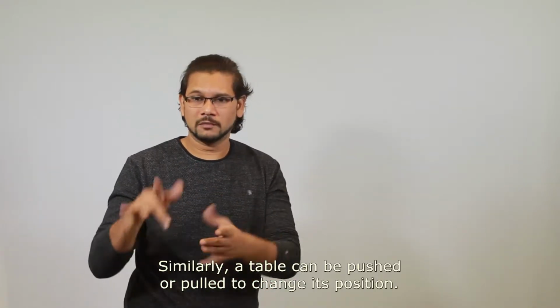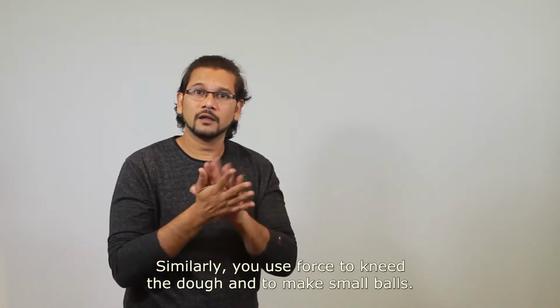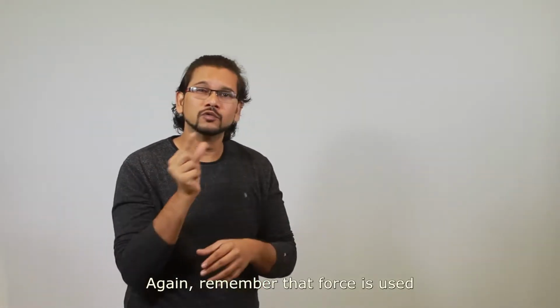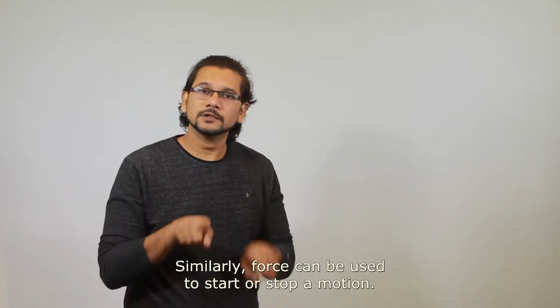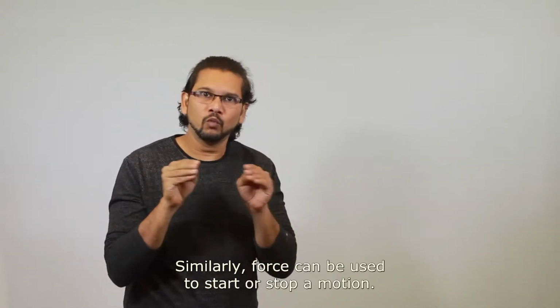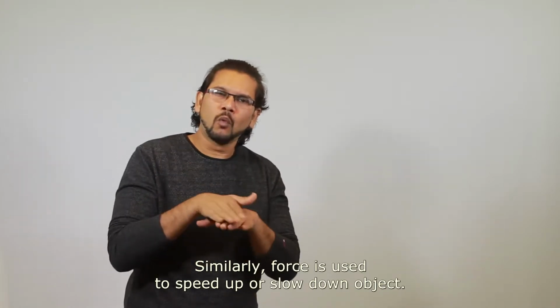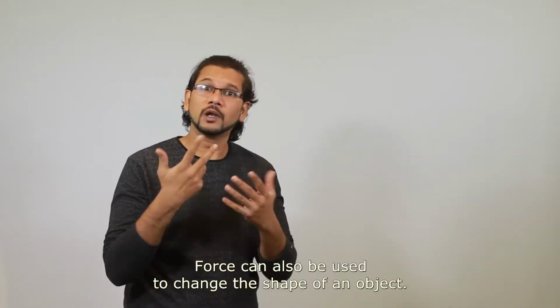Similarly, a table can be pushed or pulled to change its position. Similarly, you use force to knead the dough and make small balls. Again, remember that force is used to change the speed or direction of an object. Similarly, force can be used to start or stop a motion, to speed up or slow down an object, or to change the direction of any object. Force can also be used to change the shape of an object.